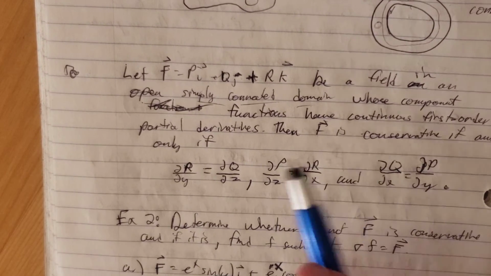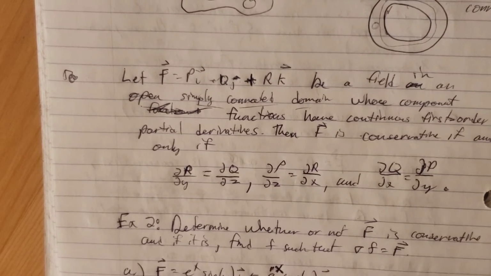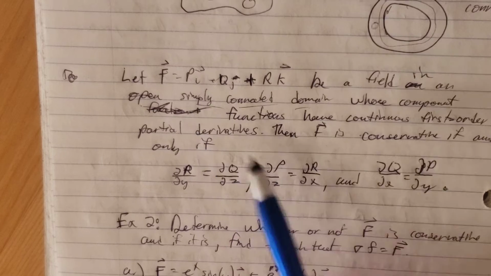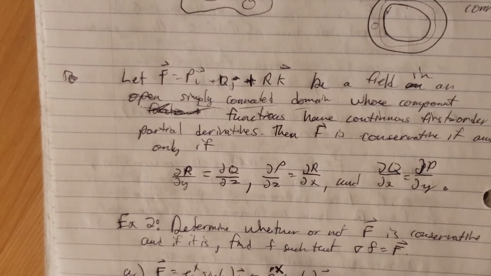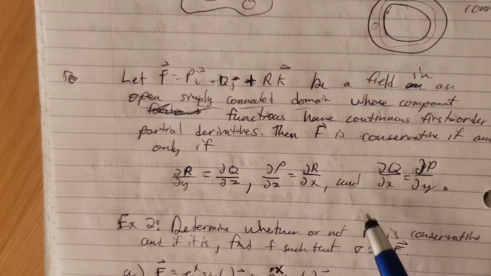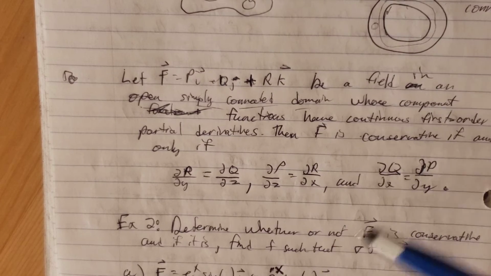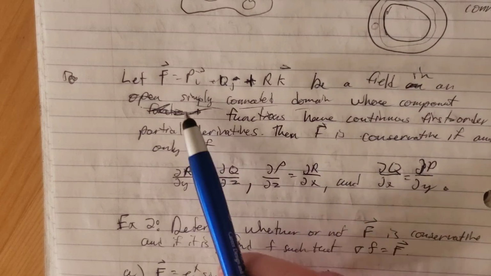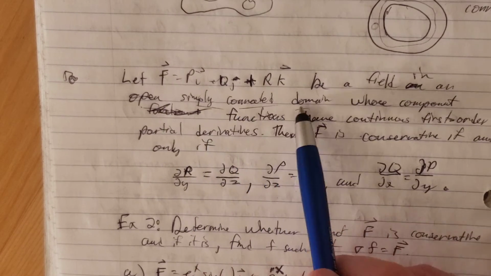And that is the partial of R with respect to Y is equal to the partial of Q with respect to Z. The partial of P with respect to Z is equal to the partial of R with respect to X. And the partial of Q with respect to X is equal to the partial of P with respect to Y. If all three of those things happen, then F is a conservative vector field if we are on an open, simply connected domain.